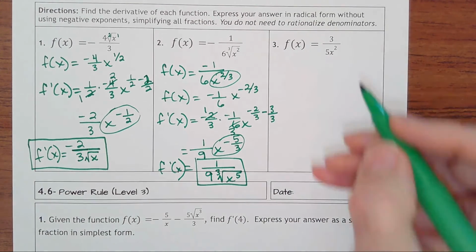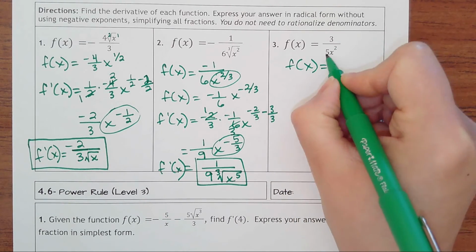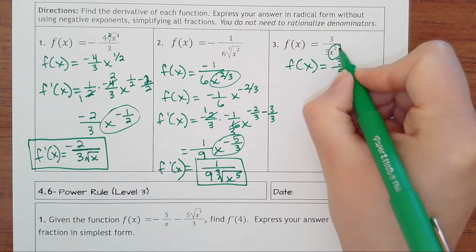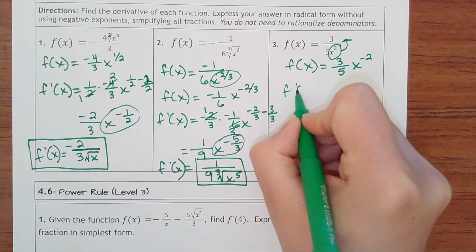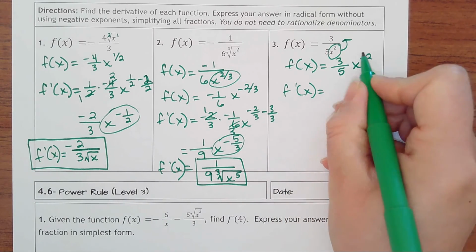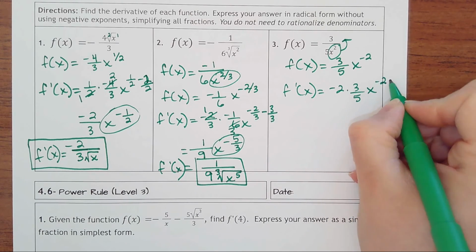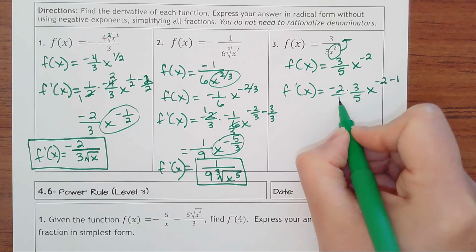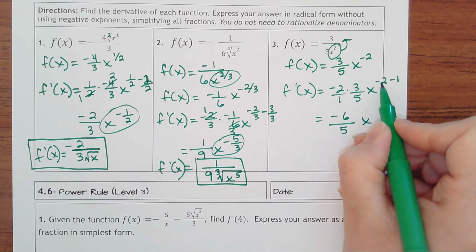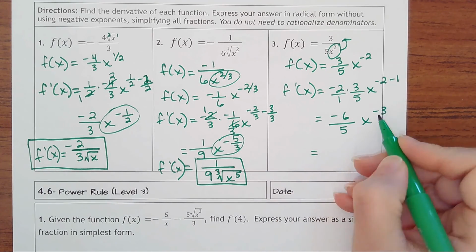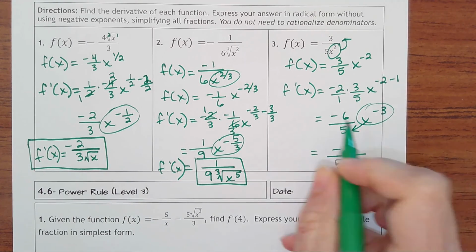And then number 3 is actually even easier. If I want to rewrite this function, I would have 3/5 times, I'm going to move this to the top, so I'll have times x to the -2nd. So the derivative would be taking -2 times 3/5 x to the -2nd minus 1 more. Multiply straight across, that would be -6/5 x to the -2 minus 1 is -3. So I'll sink this back down. -6/5 x cubed would be my answer.